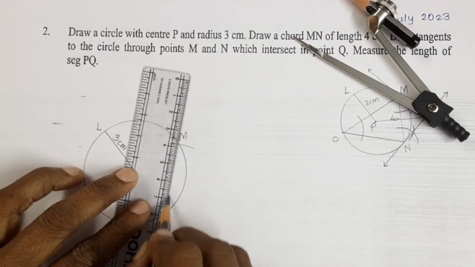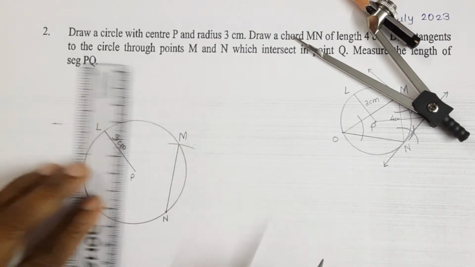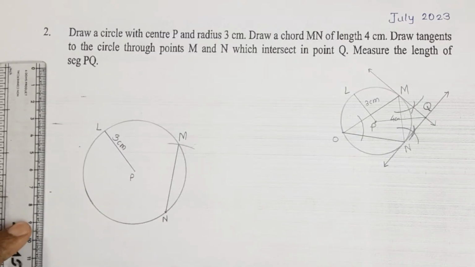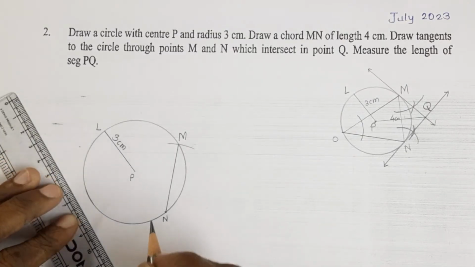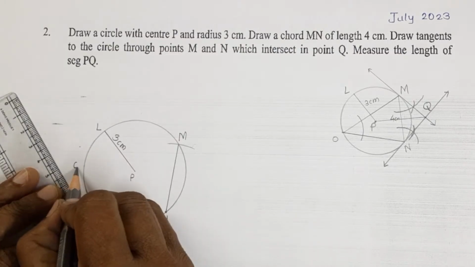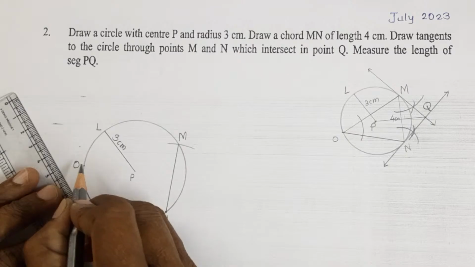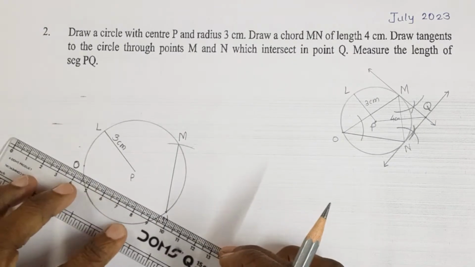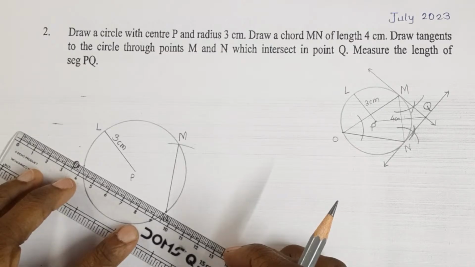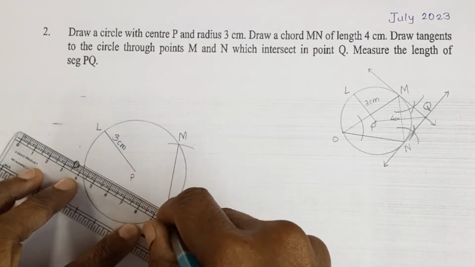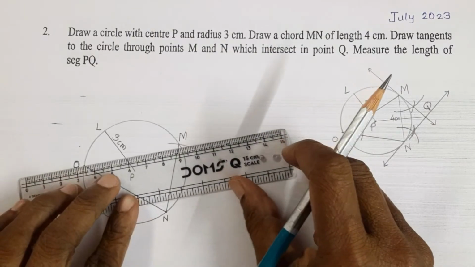This is the proper way you have to draw the chord, students. Then without the center you have to draw this tangent. So I take here point O. And then here, student, join ON and OM.